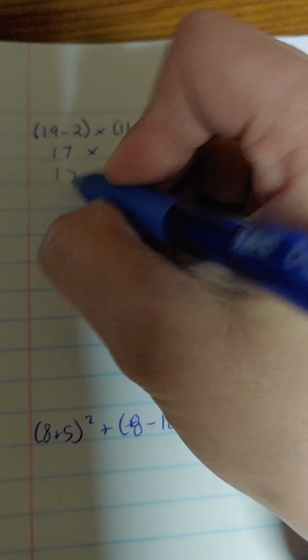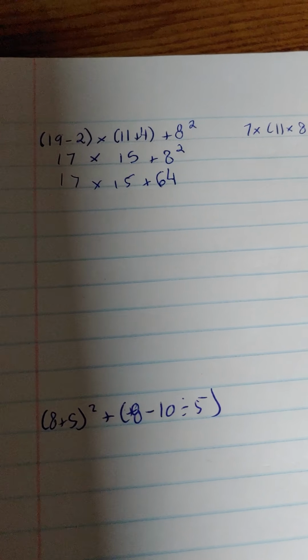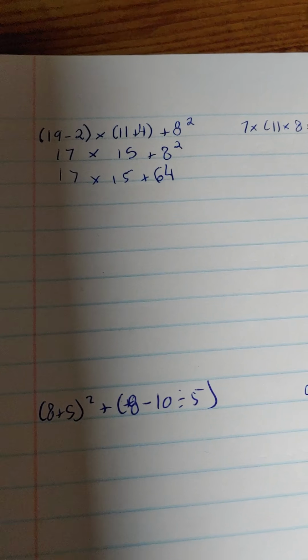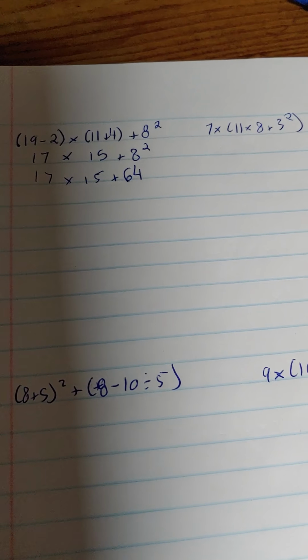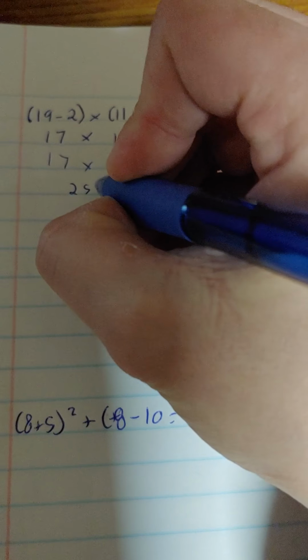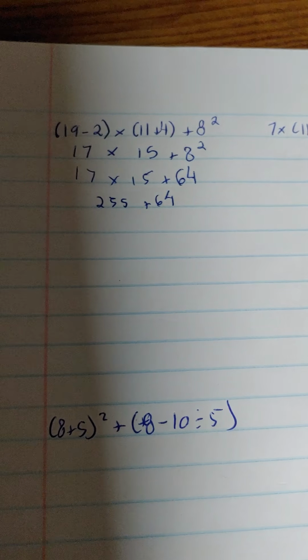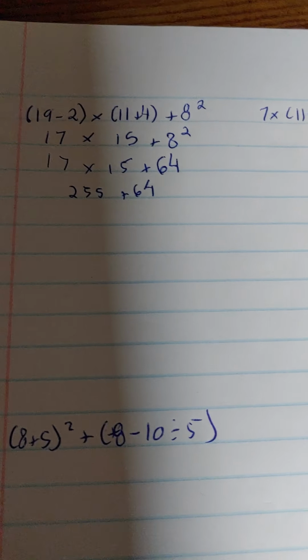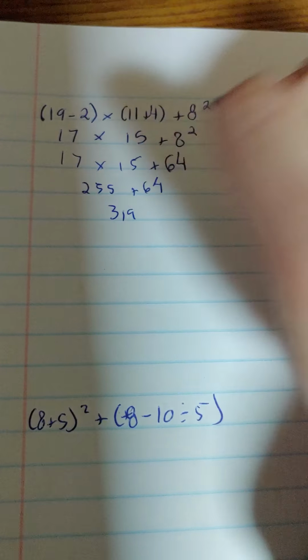So I'm going to bring the rest of this down. Now, once again, I have to go with multiplication. In this case, I have 17 times 15. 17 times 15 gives me 255. Okay. And then finally I have my addition, which is the plus 64, and that is going to give me my final answer of 319.